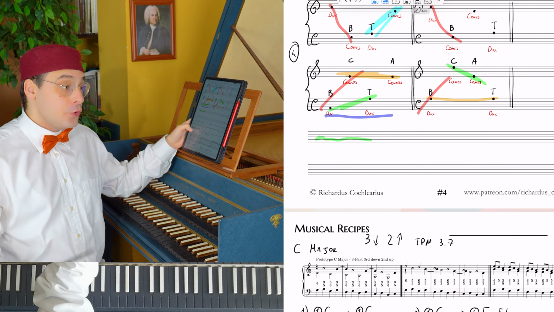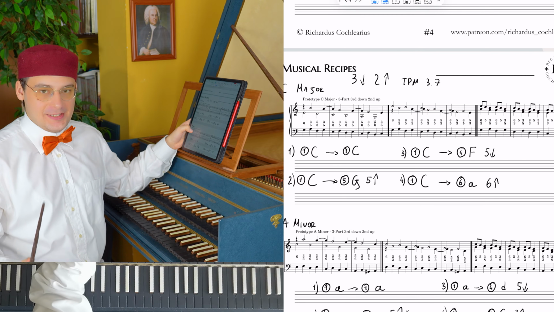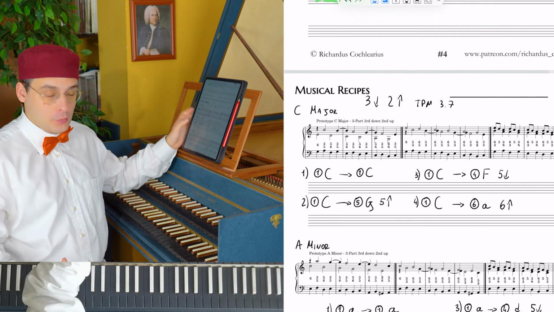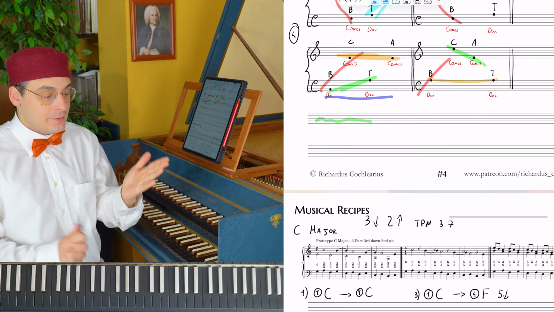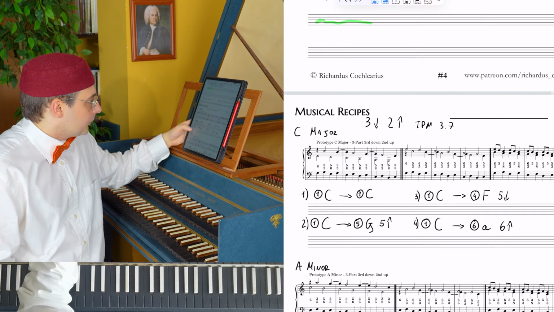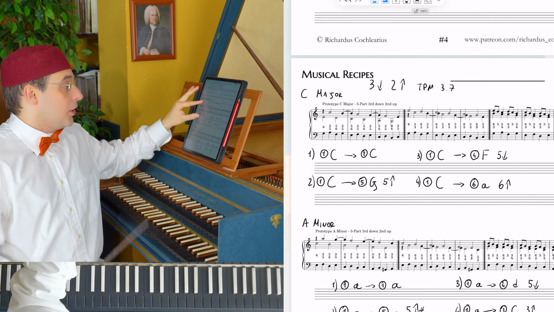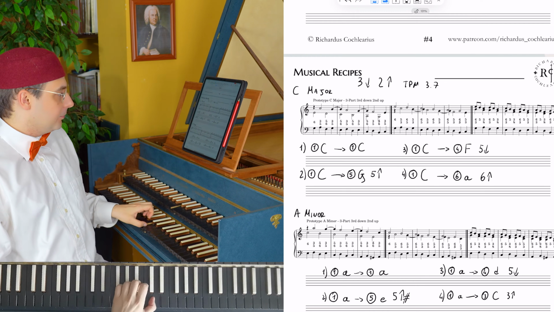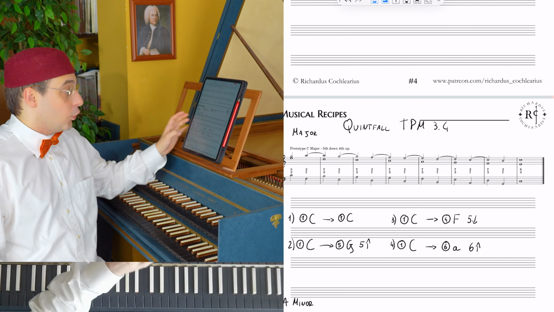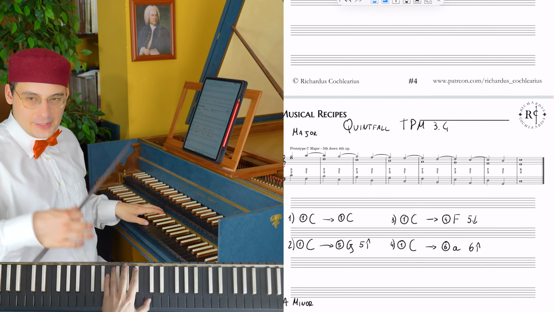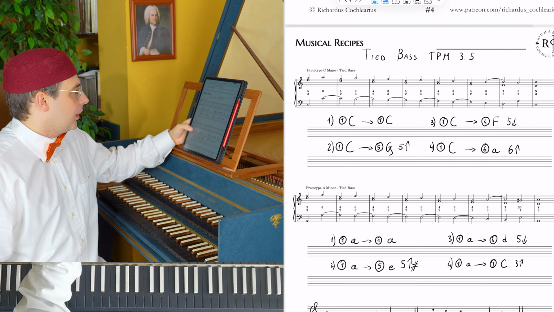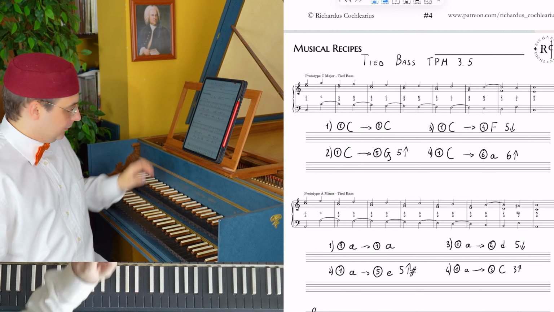In this video I'll show you how to use 4 sequences. The 4 most important sequences you must know in order to improvise fugue. You need to have all of them ready in your hand. So we have the 3 down, 2 up. We have the quinta fall, so descending 5th. And then we have the tight bass.